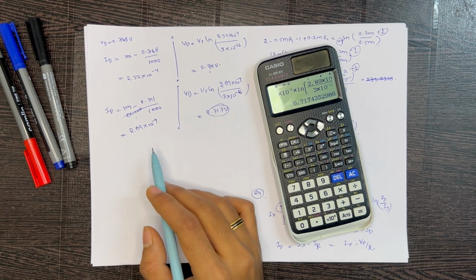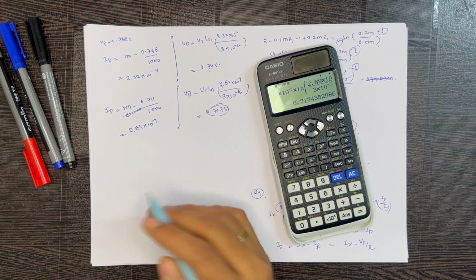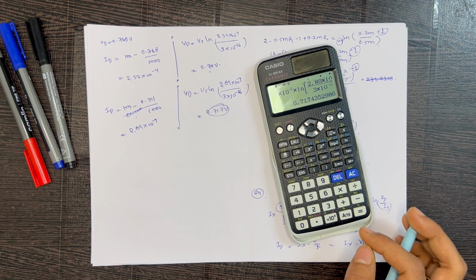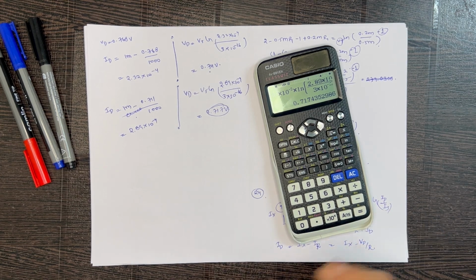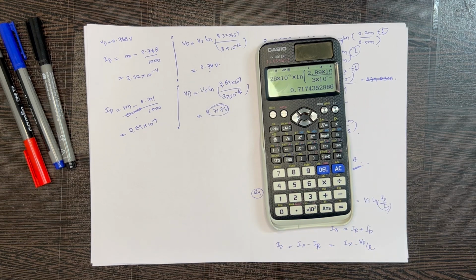So this is how we'll calculate diode voltage for different supply currents. Now I'm restricting this calculation to only one value of Ix. You can do it for the rest of the supply currents. So in this video we have learned how to calculate diode voltages if other parameters and supply currents are given, how to calculate resistance value, and how to calculate saturation currents.